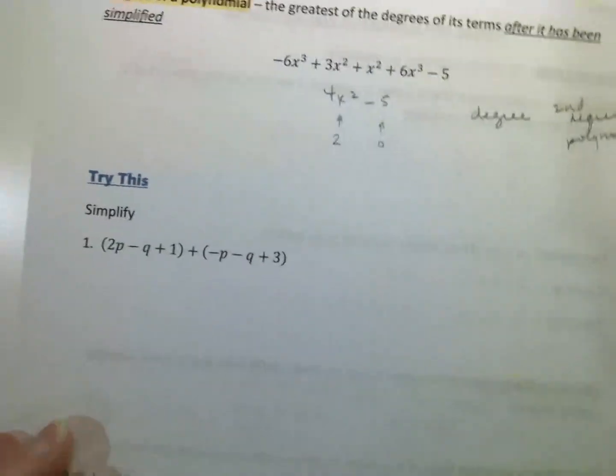So if I look over here, there aren't any exponents here, so this should be fairly easy. Okay, and then we'll go over some of the classwork problems together in class tomorrow.